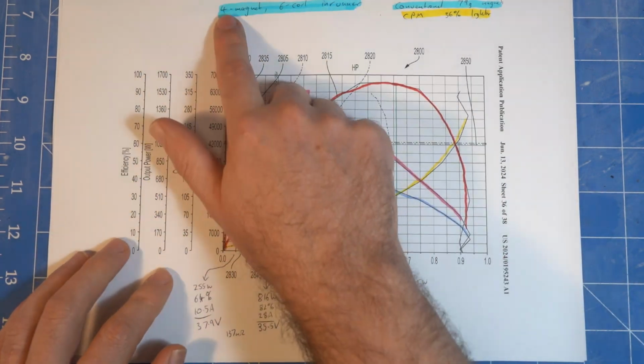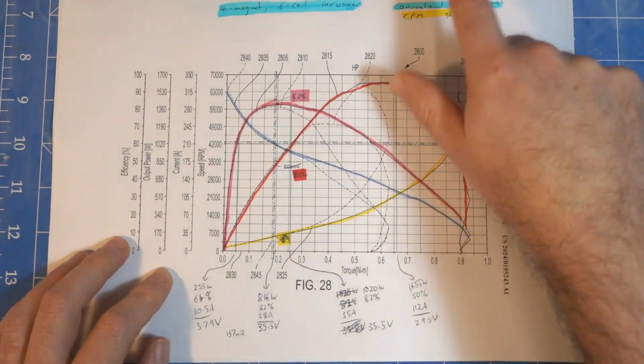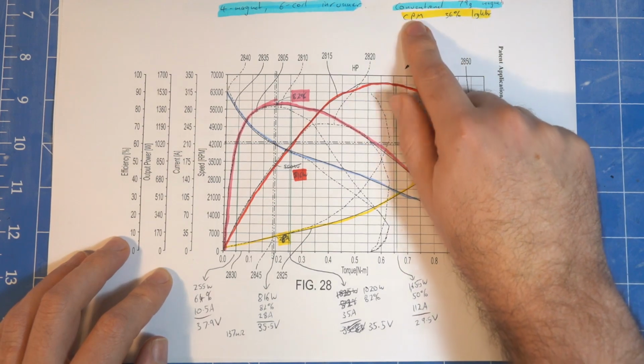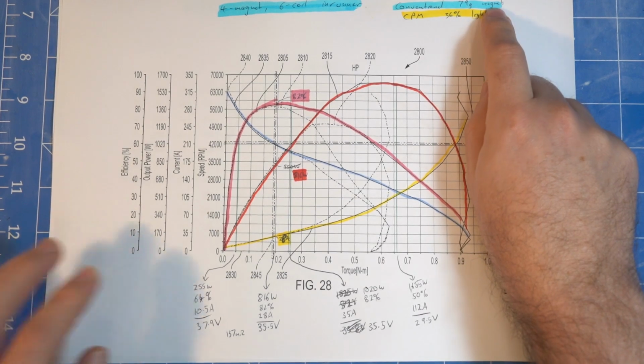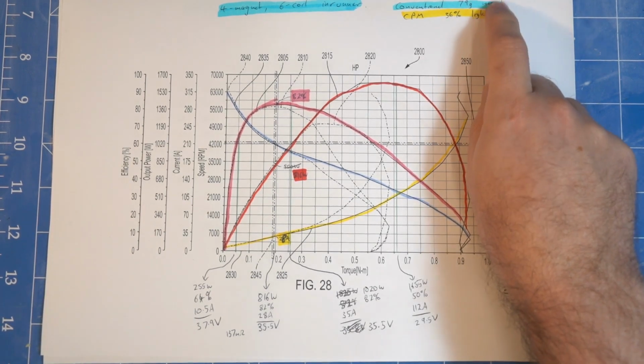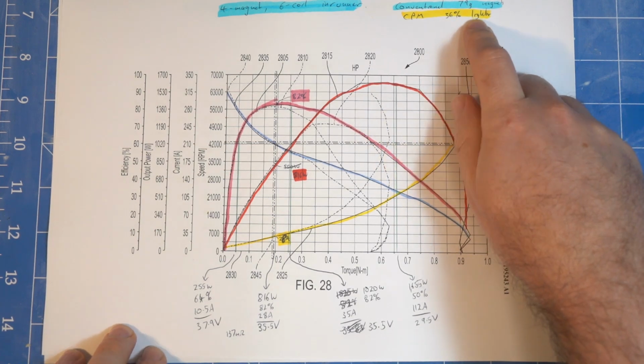What's this graph? So 4 magnet, 6 coil Inrunner. Again, they're comparing conventional to their Consequent pole motor. This one's a heavier motor with 79 grams of magnets. The last one was 55. And the Consequent pole motor gives you a rotor that's 36% lighter.